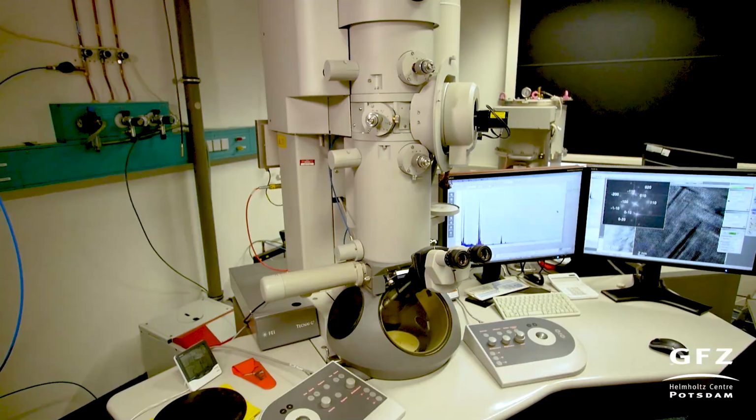Hi, I'm Richard, and we are here in one of the electron microscopy labs at GFZ Potsdam. I'm a geologist from my background, and I've been working with TEM for more than three decades. Through that time, I could gain a lot of experience about the application of TEM in geoscience and the usefulness of TEM for geoscience.